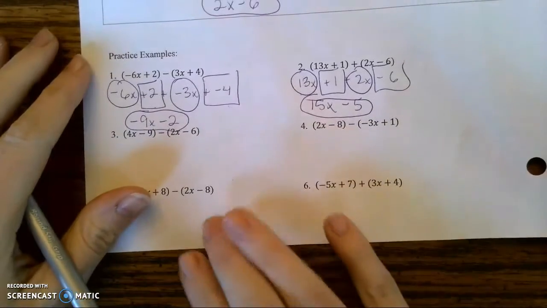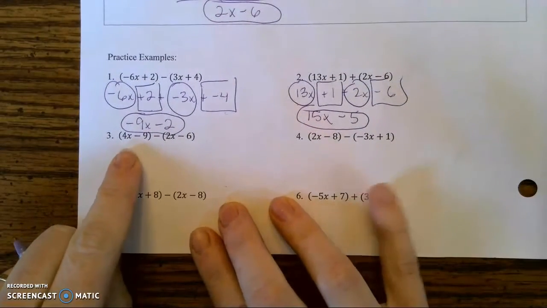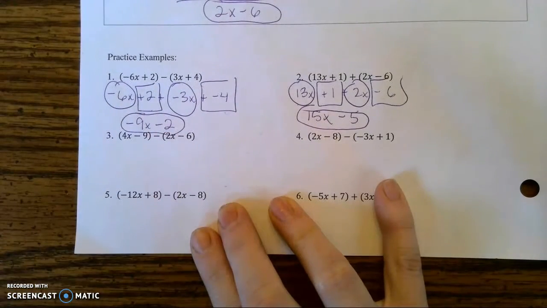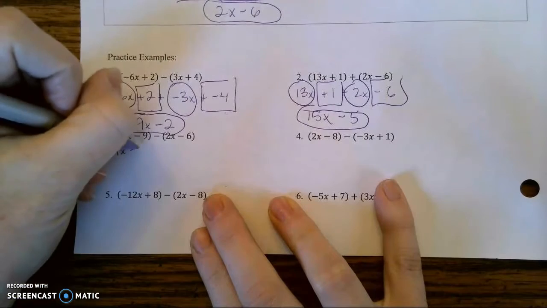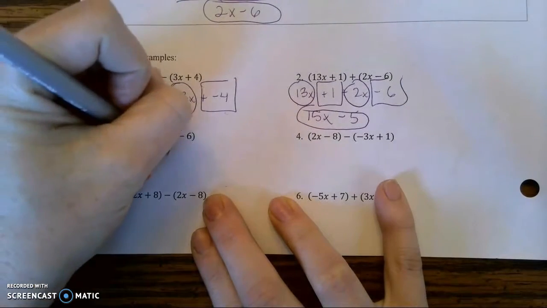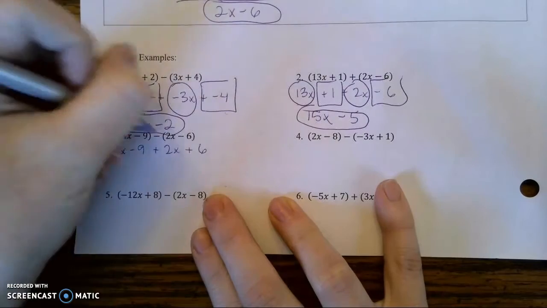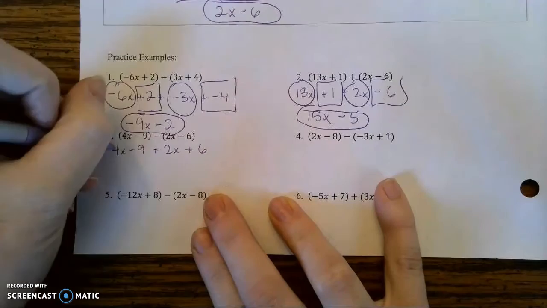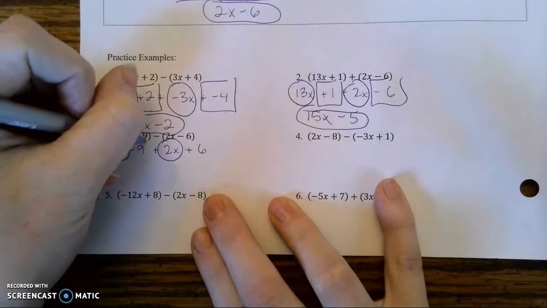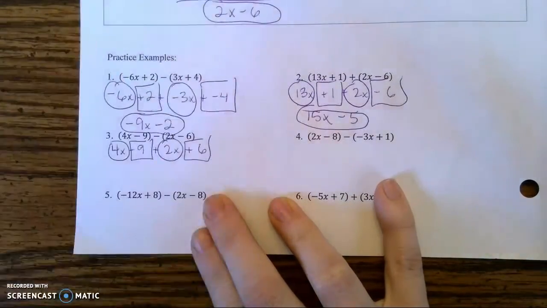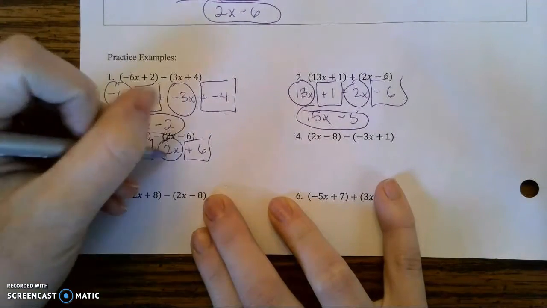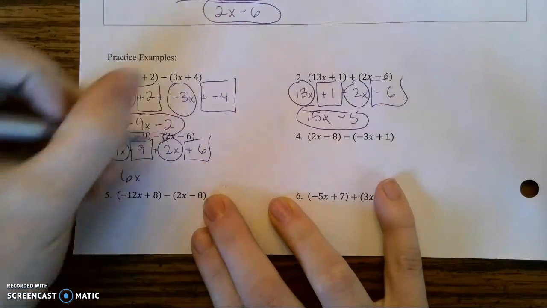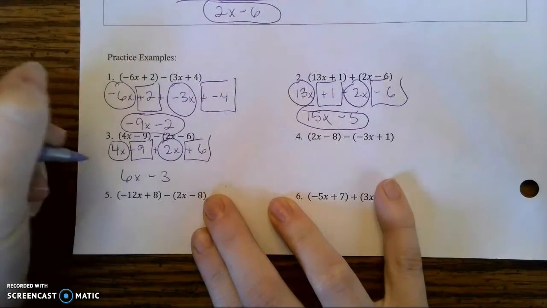All right. The next one, so this is another subtraction, so we have to change that subtraction to addition and change the sign of each of those terms in that second expression. So I have 4x minus 9 plus 2x plus 6. So remember, we're distributing a negative to everything in that second term. So I am going to circle my x terms, box my constants, and so I have 4x plus 2x, which gives me 6x, negative 9 plus positive 6, which gives me negative 3.